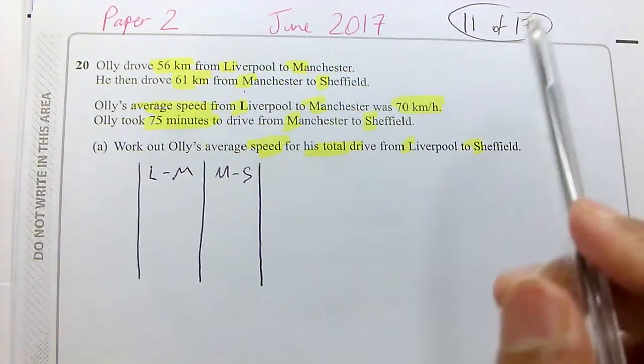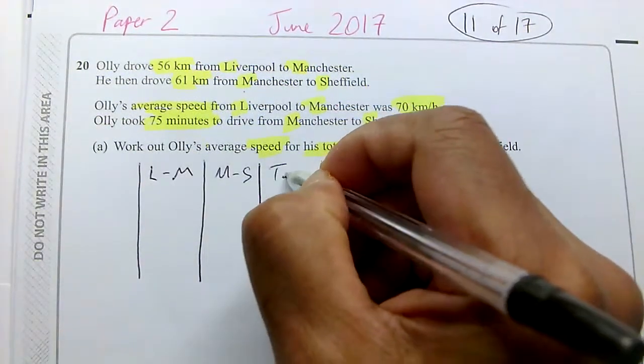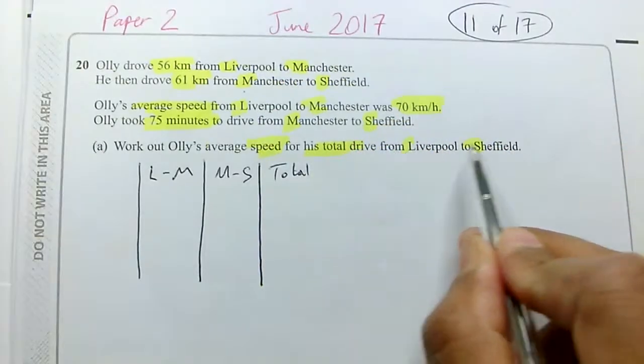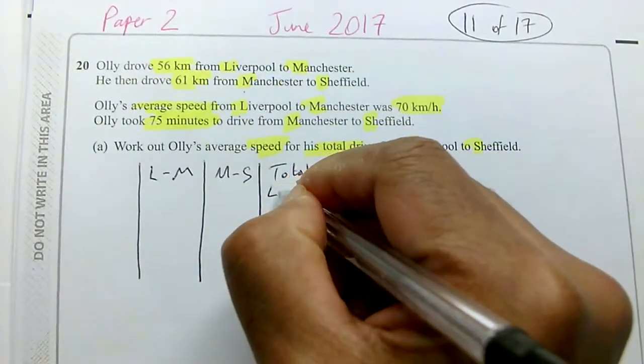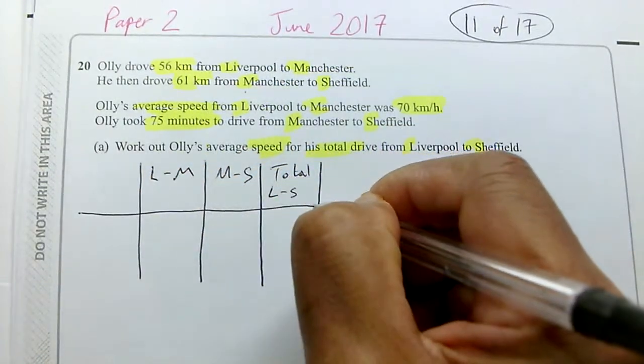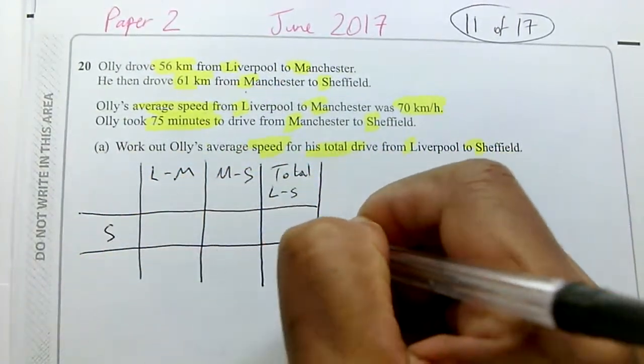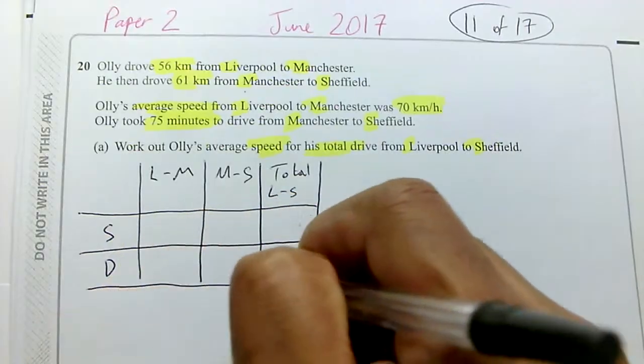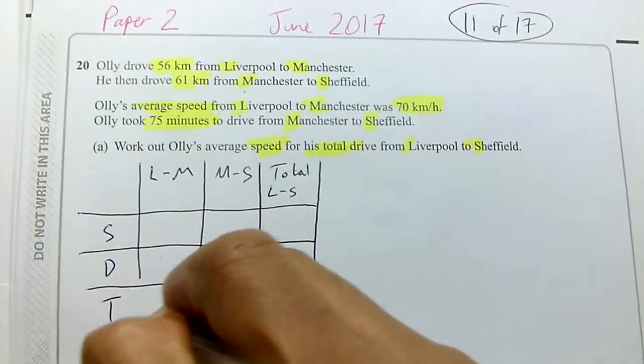And then we have the total. The total is Liverpool to Sheffield. Okay, that's our total. So we create a grid. Speed, distance, time.